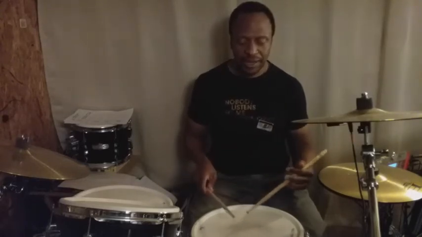So, rolls are also part of rudiments. Now, when I say rolls, I don't mean like bread rolls or sticky bun rolls. No, I'm talking about double strokes. Double strokes put together. A double stroke, that's a double stroke. Two strokes with the same hand is called a double stroke. Let's go back to this guy. Okay, that's two strokes with the same hand.